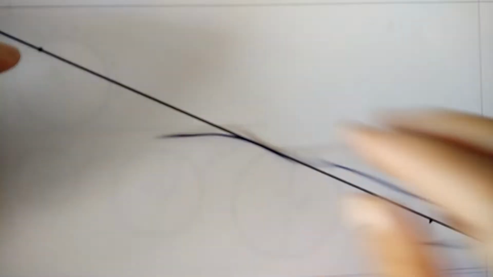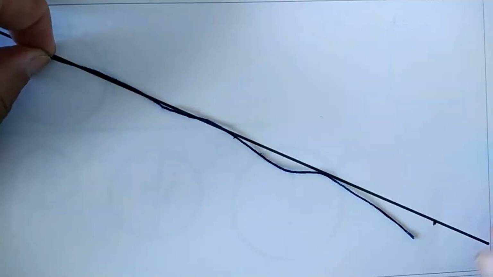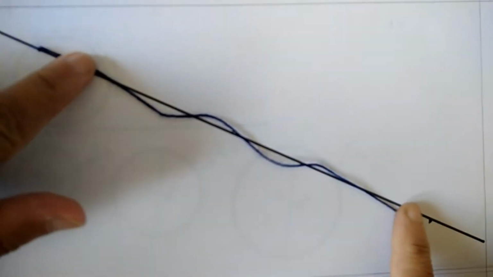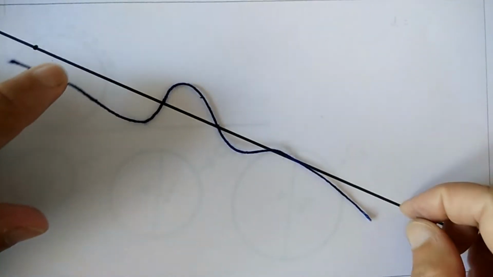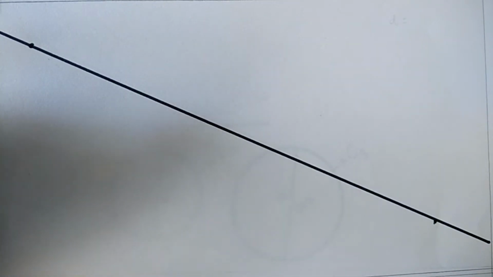Now we took this measurement. If we place it, approximately both the lengths are the same. So this is 20 centimeter. This way we can find it.